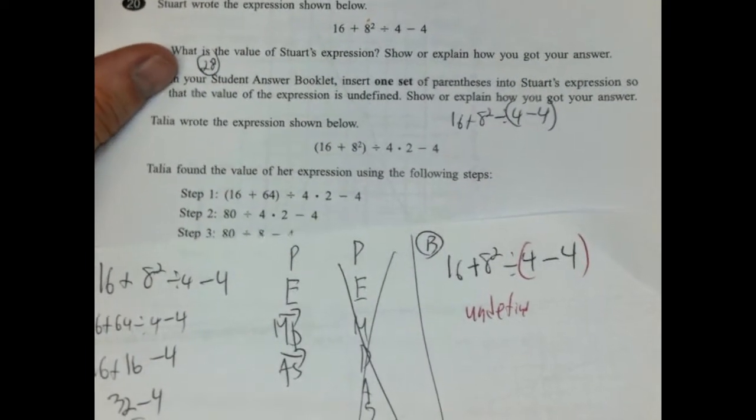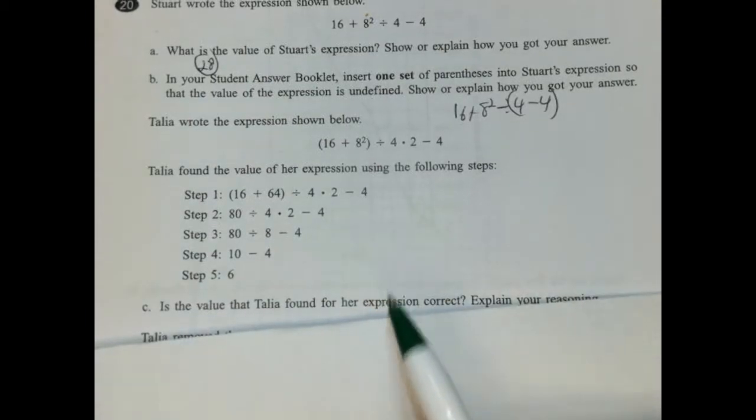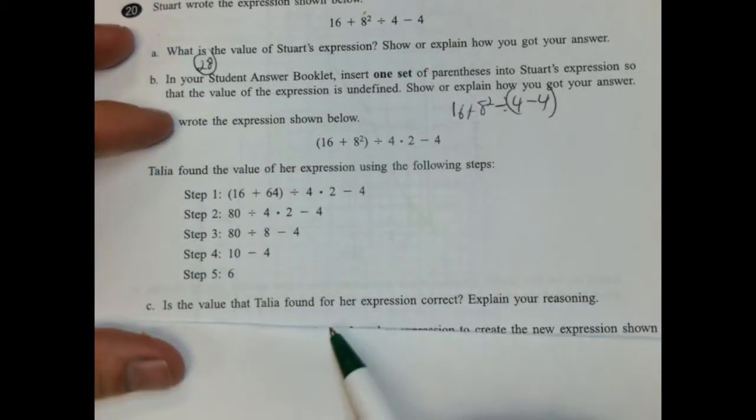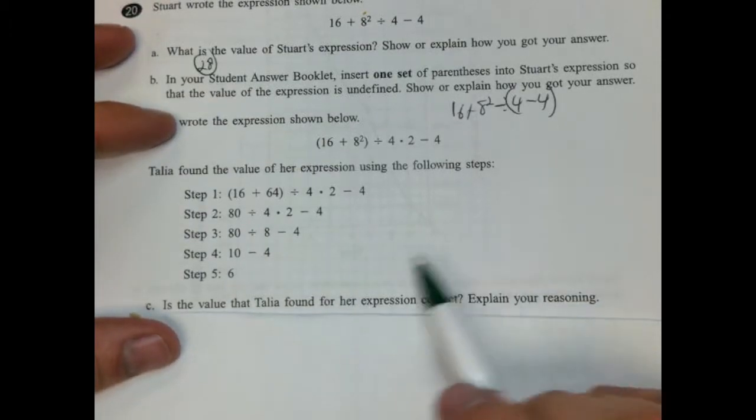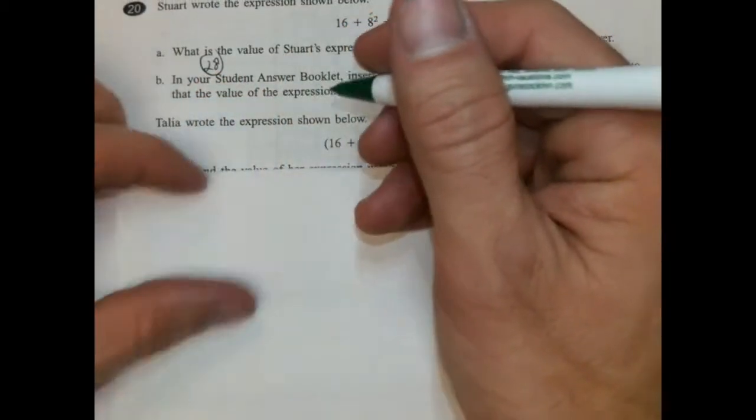Okay. Talia wrote the expression below. This thing right here. Talia found the value of the expression by using the following steps. Okay, is the value that Talia found for the expression correct? Explain your reasoning. So what I'm going to do is actually solve this and then compare it to what you did. I find that to be the easiest way to do it rather than anything else.